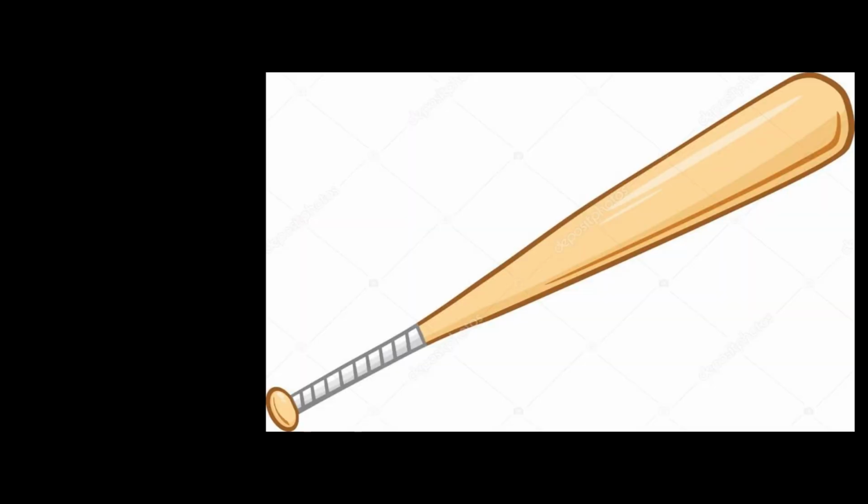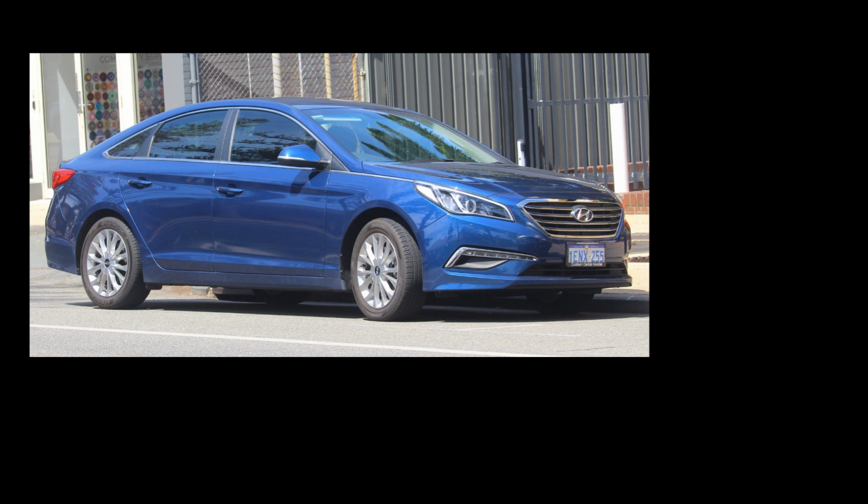We have a baseball bat. What can you use a baseball bat for? That is interesting. Don't be too aggressive, okay? Next, we have a car. In this case, it's a Sonata. What can you use a Sonata for? Don't get too creative.